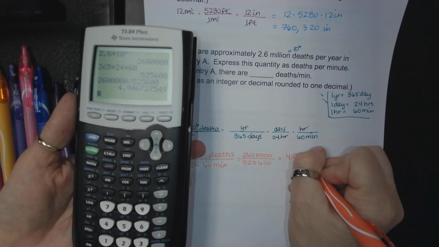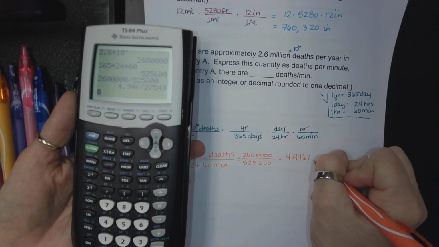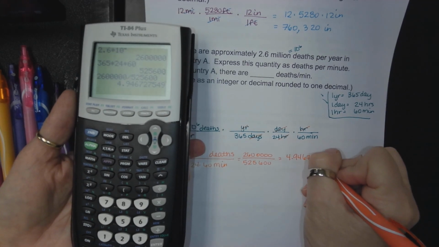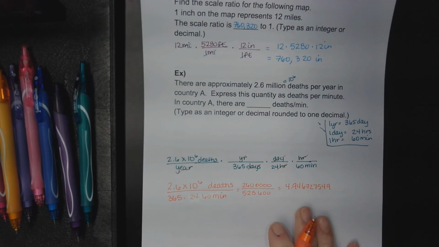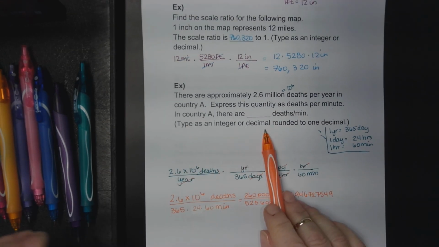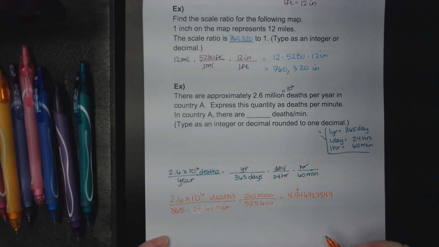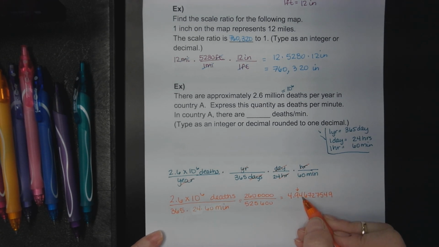So it's 4.946727549 is the exact answer, but it says type as an integer or decimal rounded to 1 decimal. So it's going to want it here. So we look at this 4, and since it's less than 5, we don't touch it. We just leave it alone.